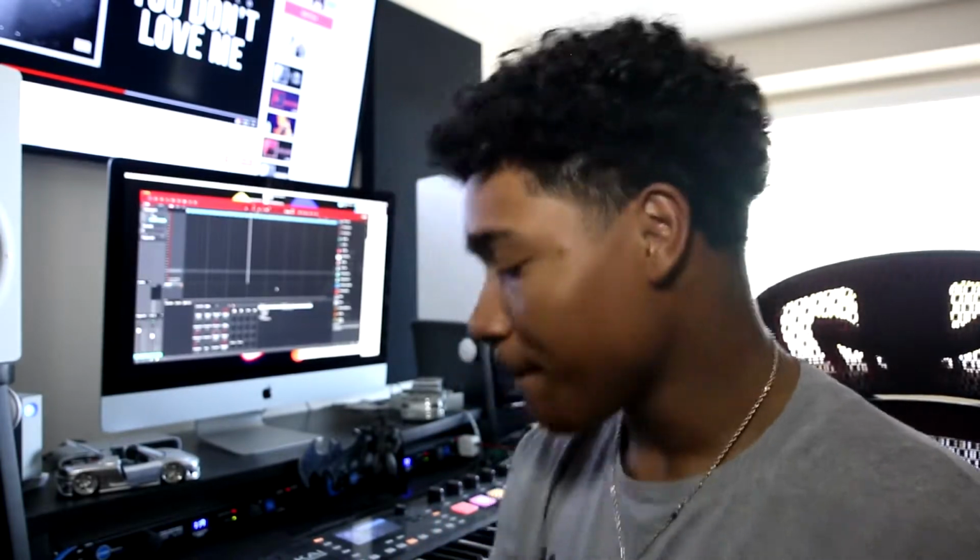Next up, hi-hats. You don't want people to focus on your hi-hats. Your hi-hats should not be the focus, okay? Your hi-hats should be another backbone, okay?